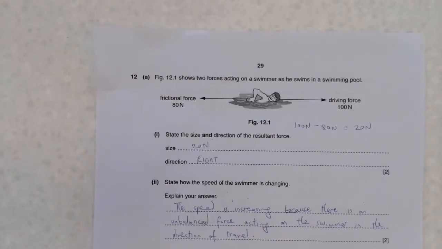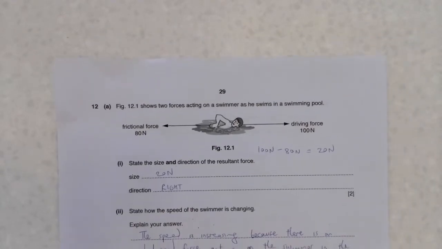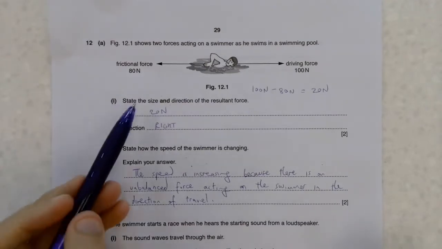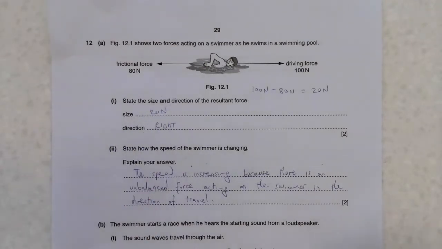Here we go, question 12 of 0654, Winter 2017, paper 4-1. Now we've got a swimmer in a swimming pool, we've got a driving force and a frictional force. A frictional force, probably water resistance more than anything. And we're being asked to state the size and the direction of the resultant force.